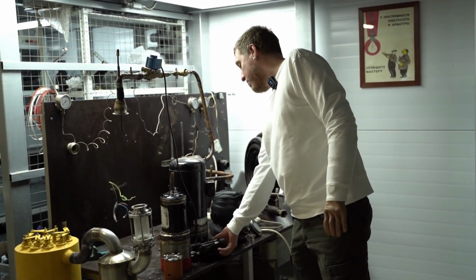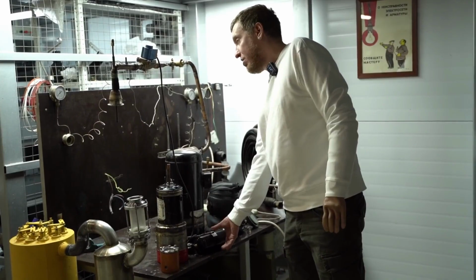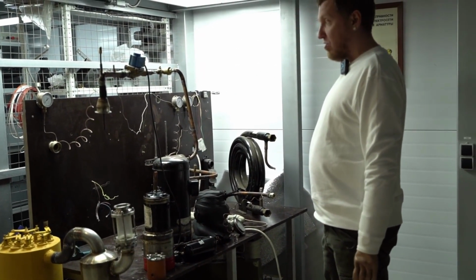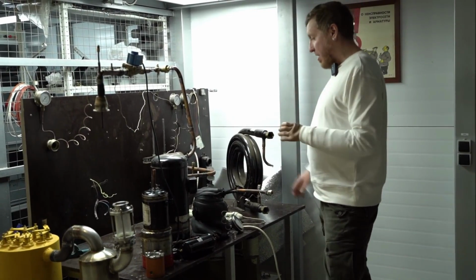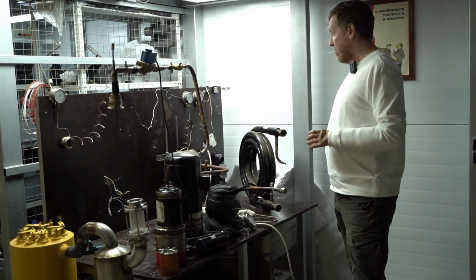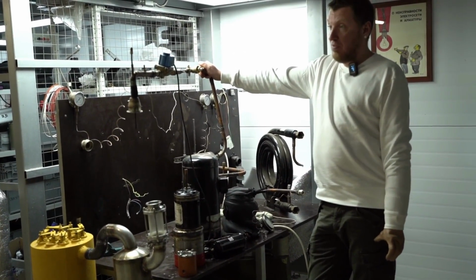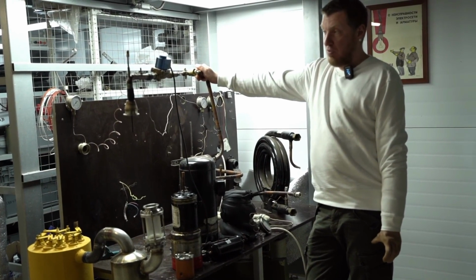We'll set up a control system here. Everything will be nice and tidy here. And then we'll start testing. I think you'll see it soon. Right now we need to weld everything and get it in order. And then we're good to go. Before charging, the system will be vacuumed. And then, without any air present, we'll fill it with refrigerant.